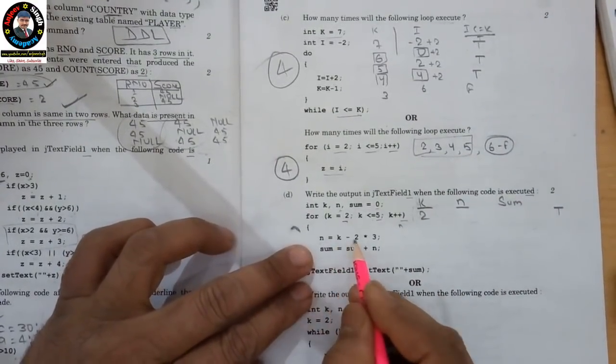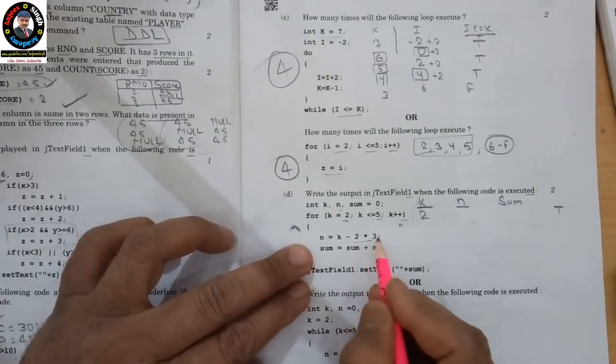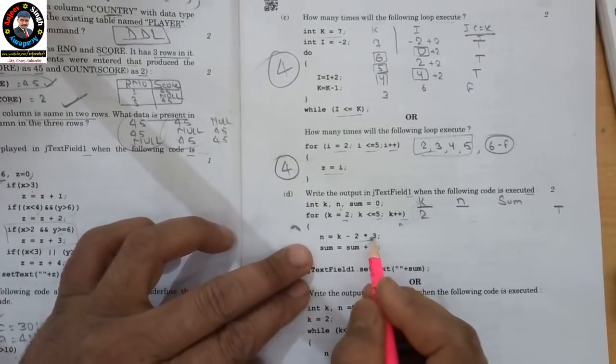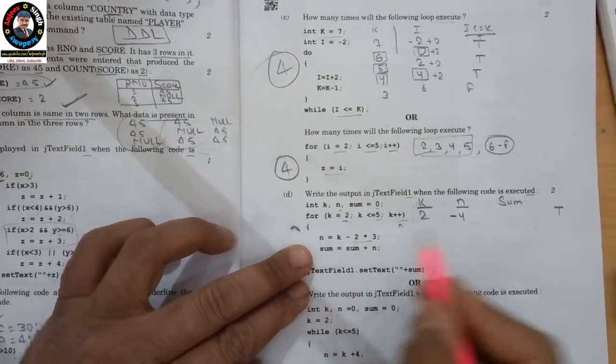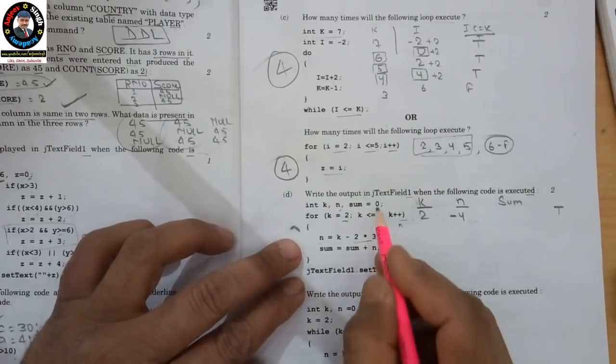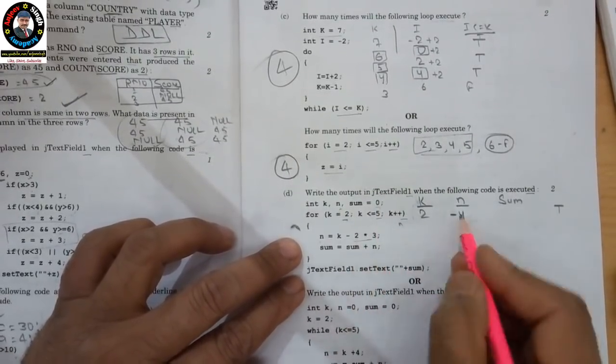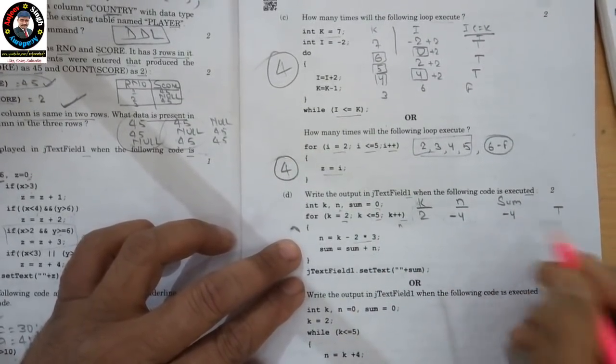You come here, k minus 2 multiply 3. So bottommost first you have to multiply. 3 into 2 is 6. 2 minus 6 is minus 4. It is minus 4. Sum is equal to sum plus n. Initially sum is 0. So 0 plus minus 4 is minus 4 here.